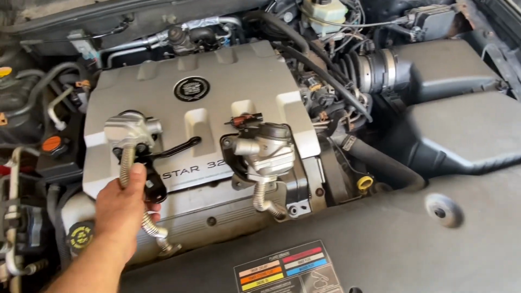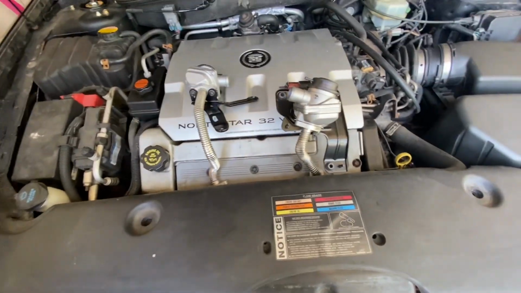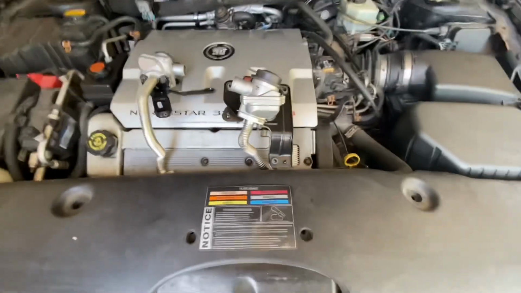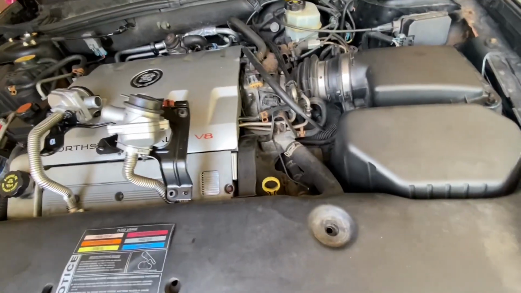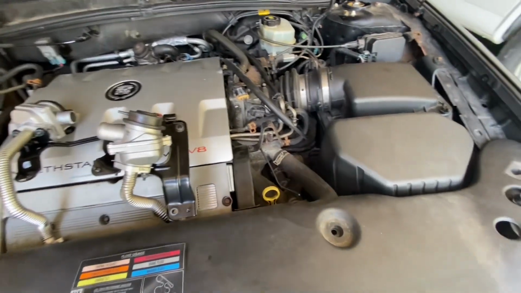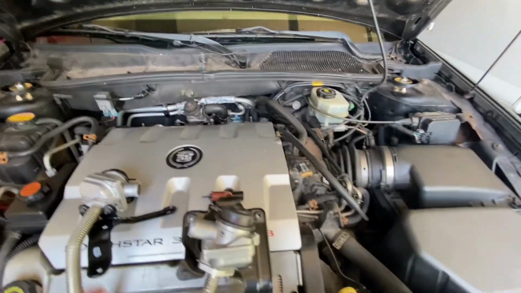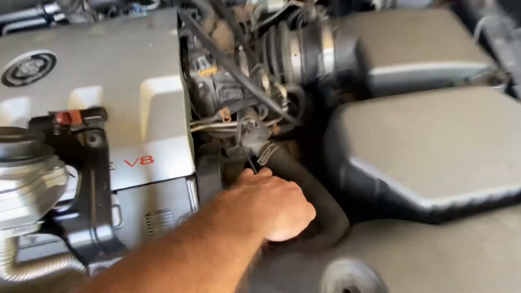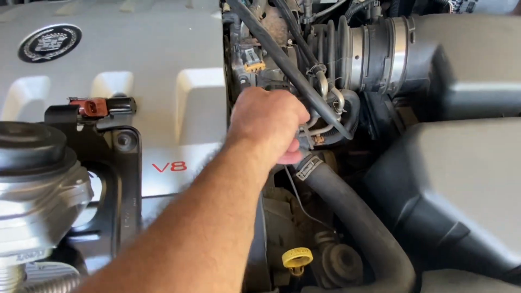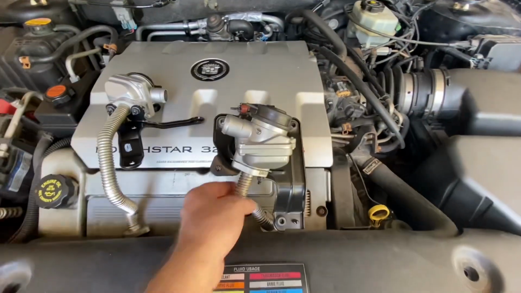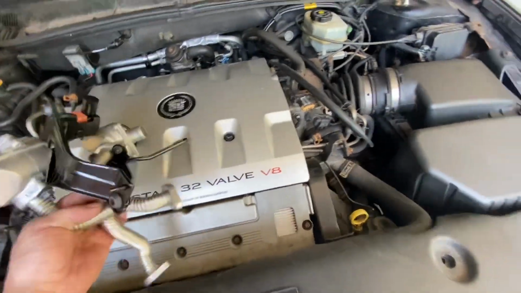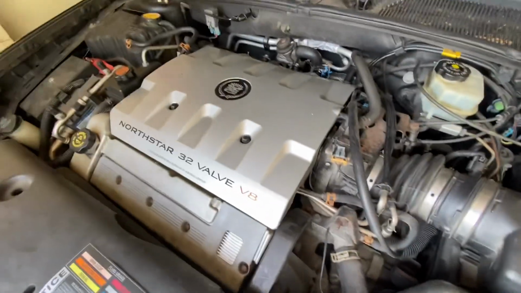So if you have this code, you won't pass emissions. I found that out. So I tried to troubleshoot what might be wrong. And then I remembered that when I was doing the tune-up, and I'm going to show you all these vacuum lines, these vacuum lines were very brittle, and I did end up breaking one of the vacuum lines. So we'll go ahead and get our cover off and show you what that looks like.